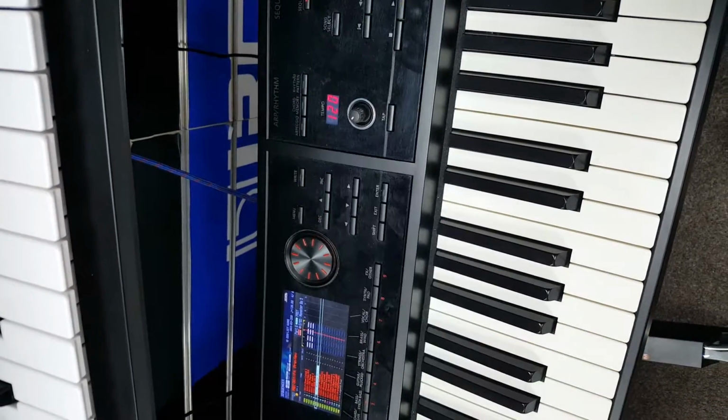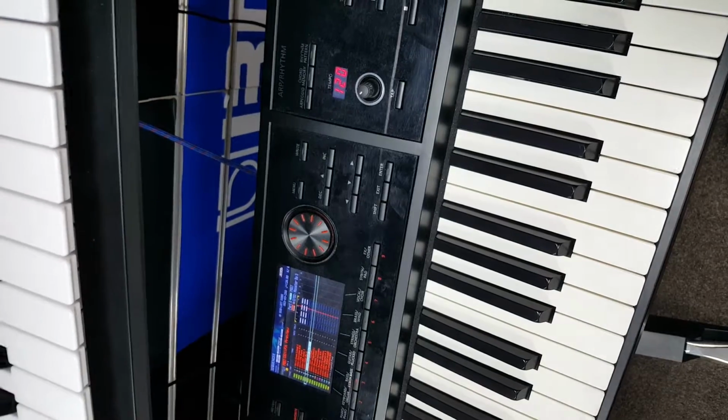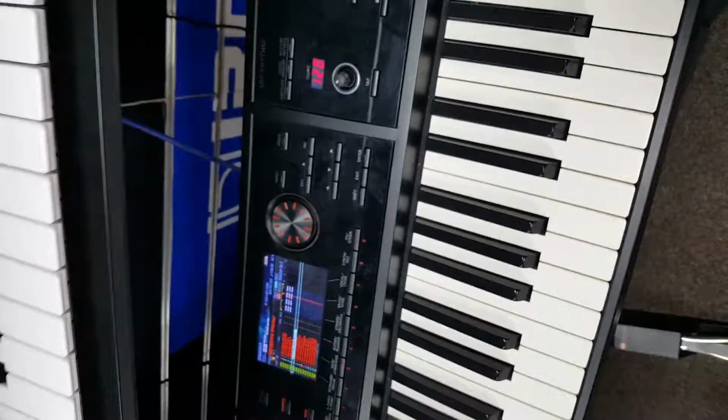Yeah, it's a beast of a unit, so it'll probably take you a little while to get the hang of, but that's a brief overview. But, thank you.